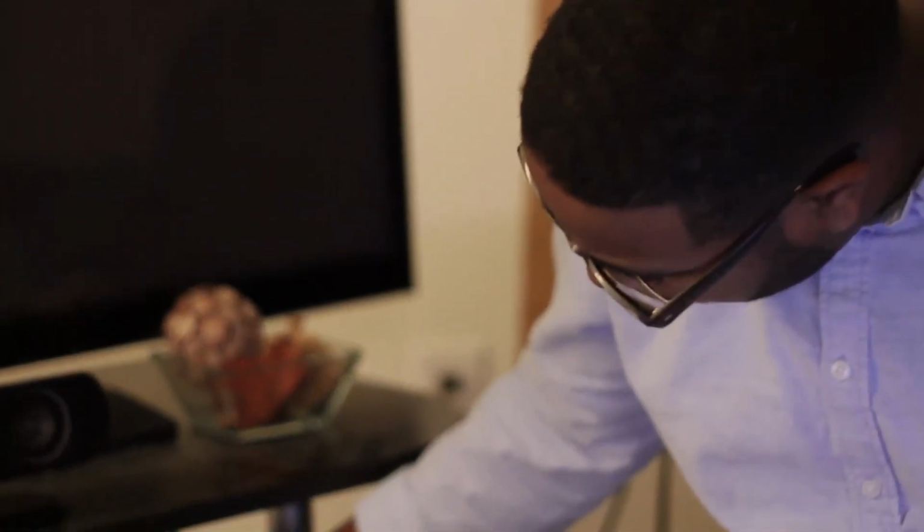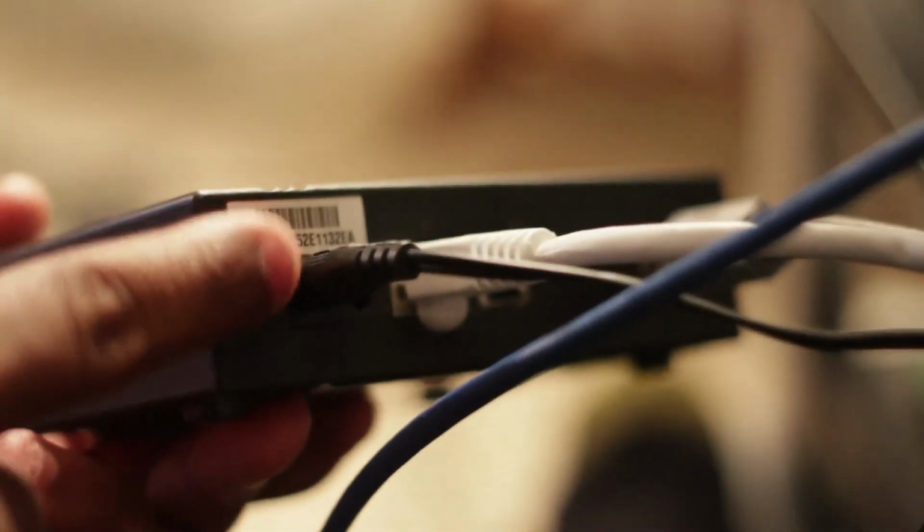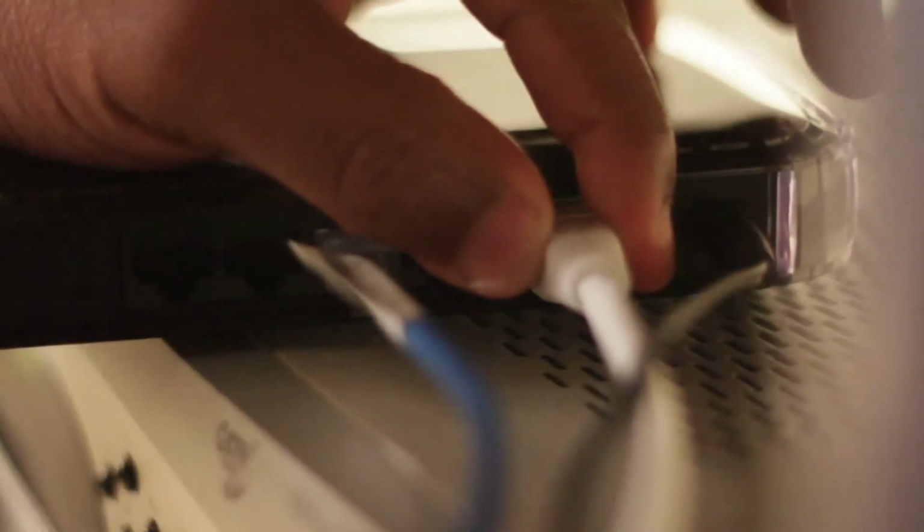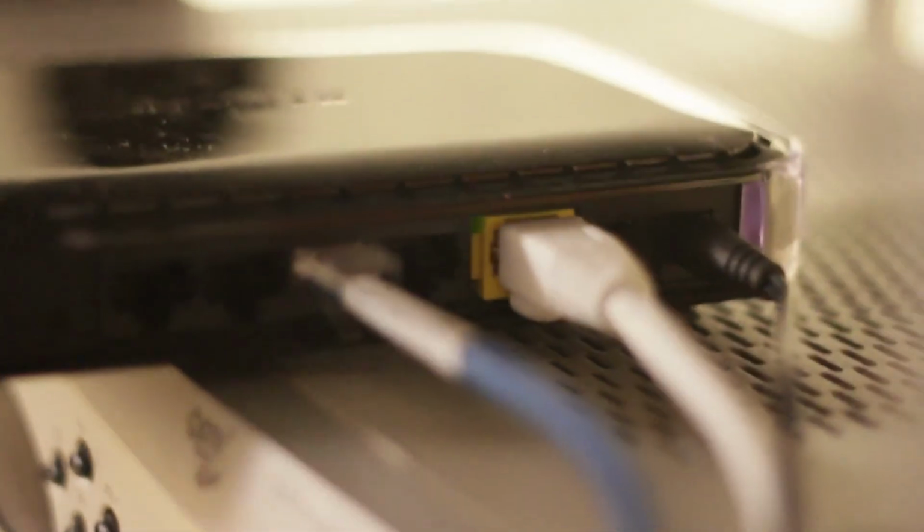So as you see here, we have a modem, and this modem is connected directly into Comcast's feed. So this modem has a power cord, and it has a coaxial cable that goes right into Comcast's feed. It also has an output Ethernet cable. What this Ethernet cable does is output into the wireless router.